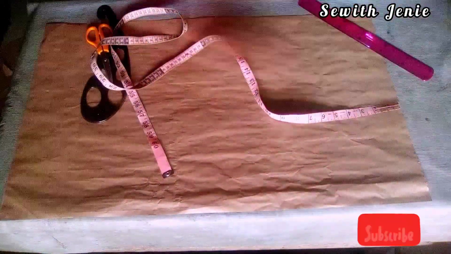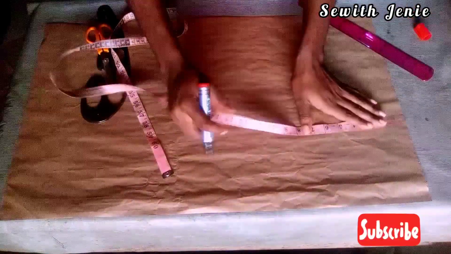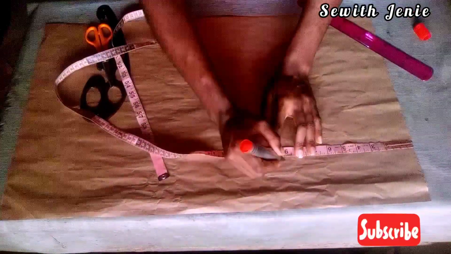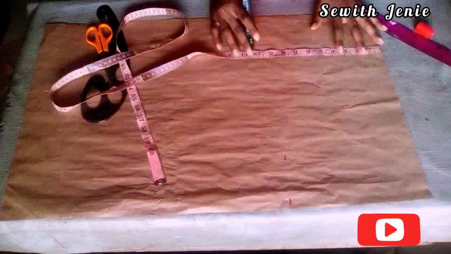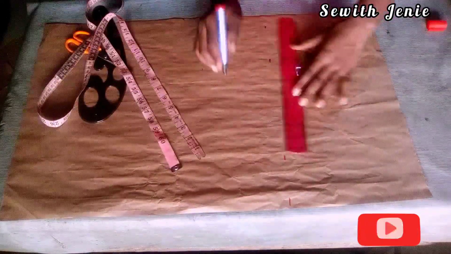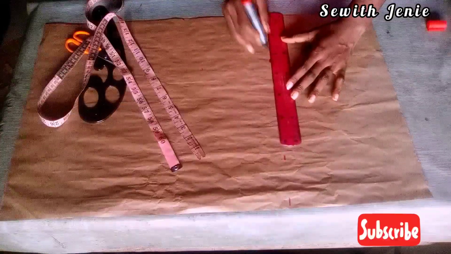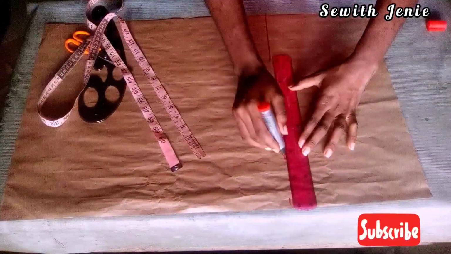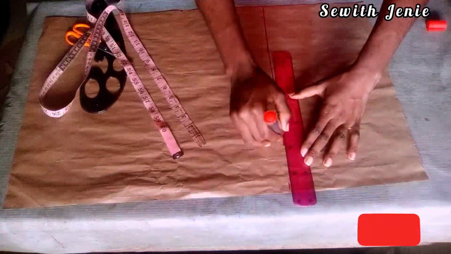In today's tutorial, I'll be learning how to draft a basic bodice. So the first thing to do is to divide your bust measurement because that's the largest size. Divide bust measurement by 4 and connect the lines.